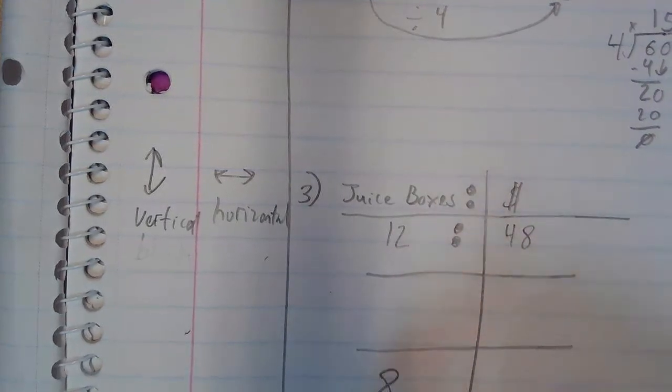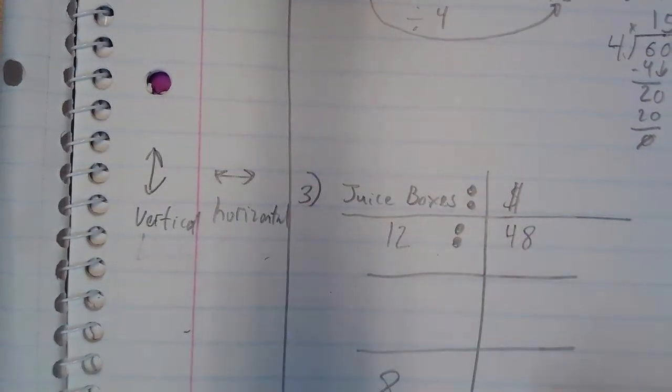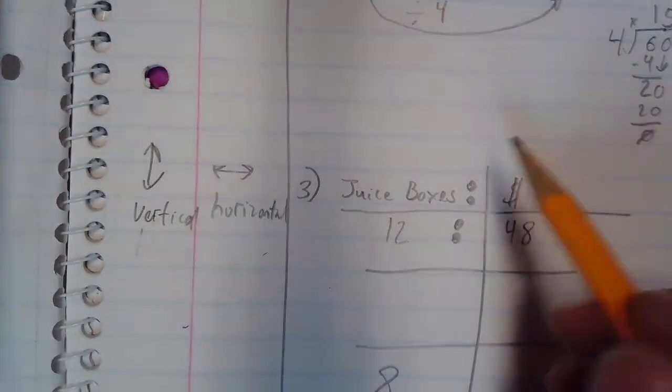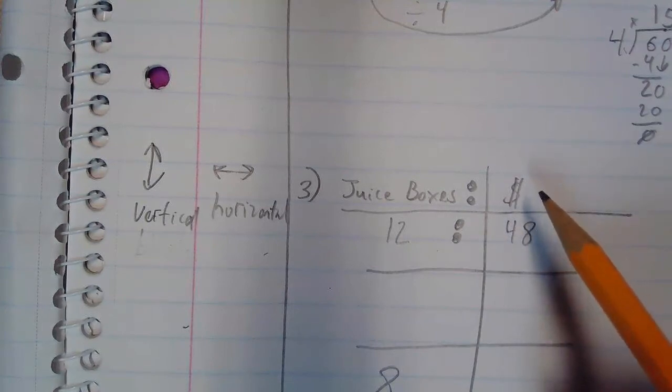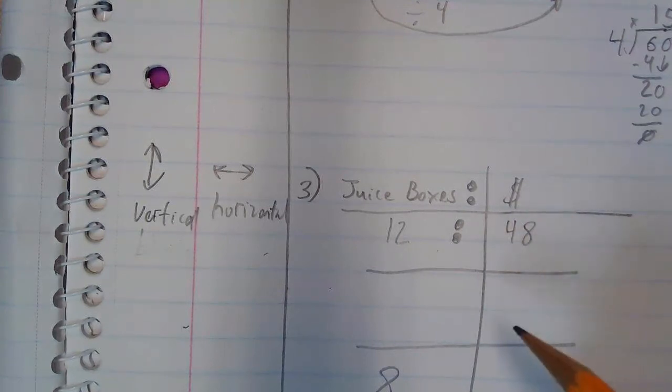So, remember what I said earlier? Try and make a story if you can. So it's like, okay, you go to the store, you buy your juice boxes, you pay this much, great. But then you realize, oh, I need to buy more. I need to buy 8 more. How much is that going to cost me? So I know how much to bring. This is what we don't know right here. Okay?